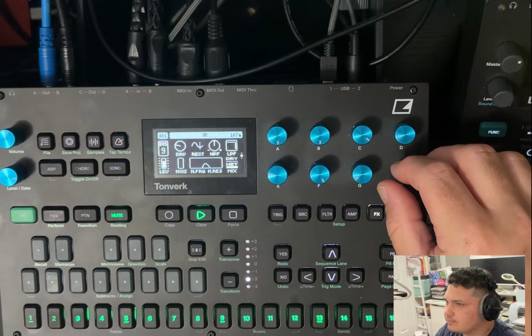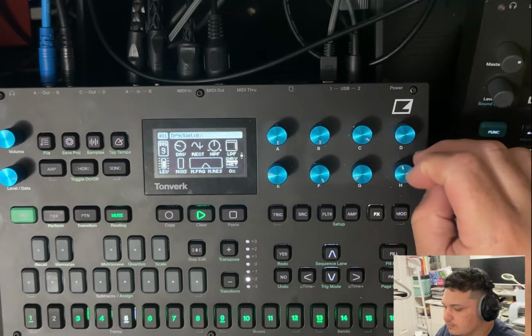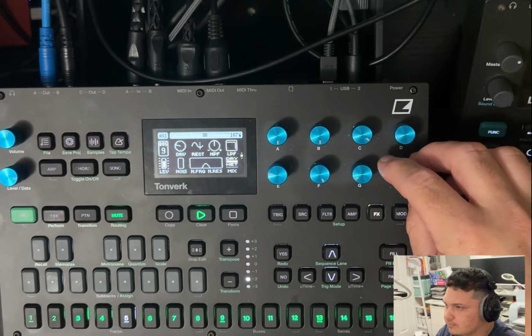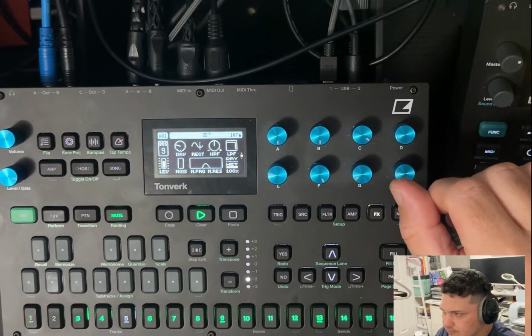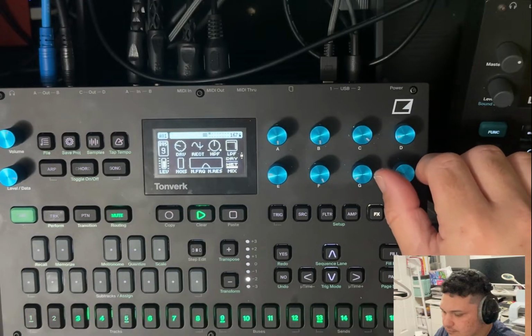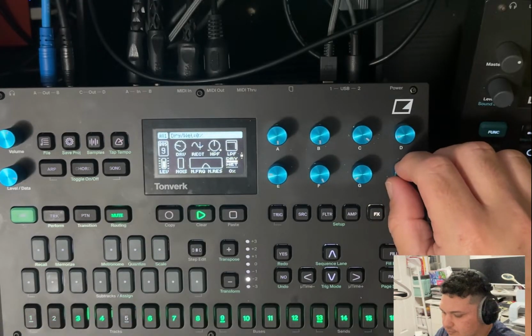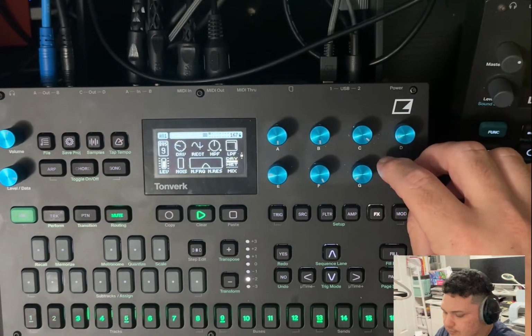You hear that? That's dry. Now with the dirt shaper, without, and now with.